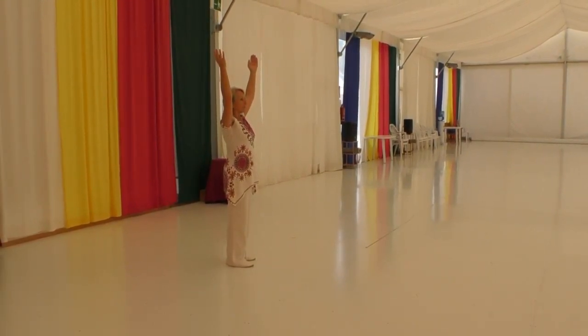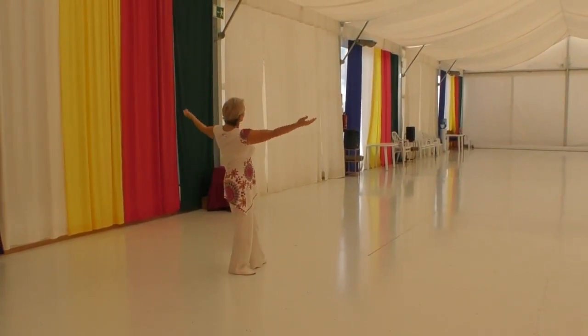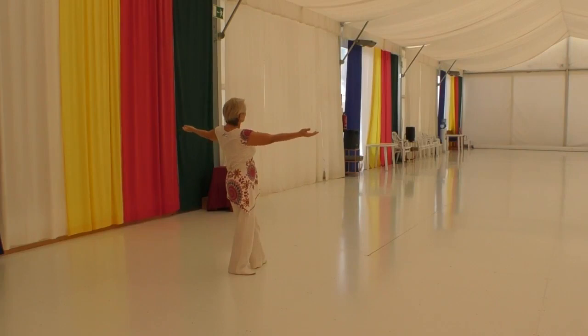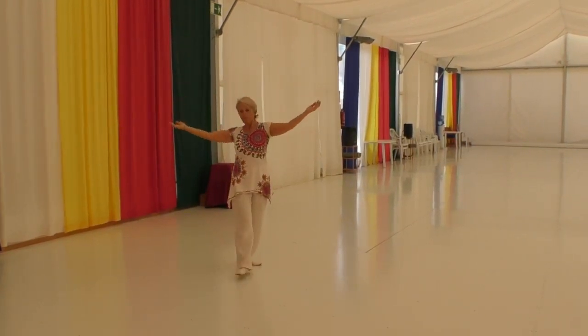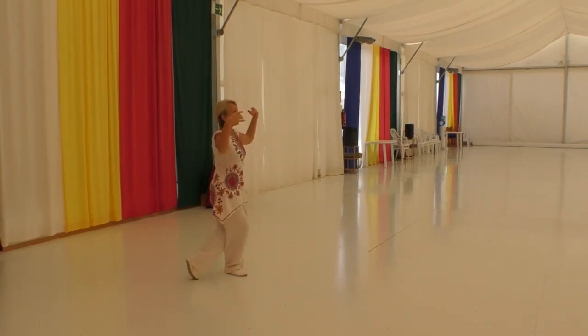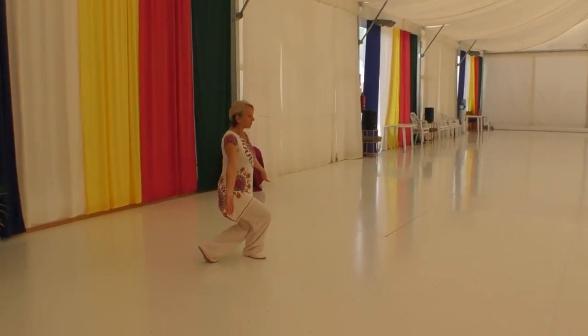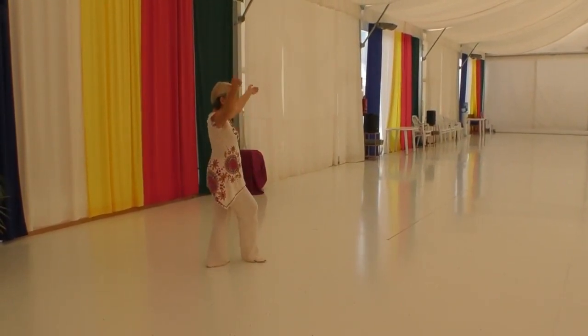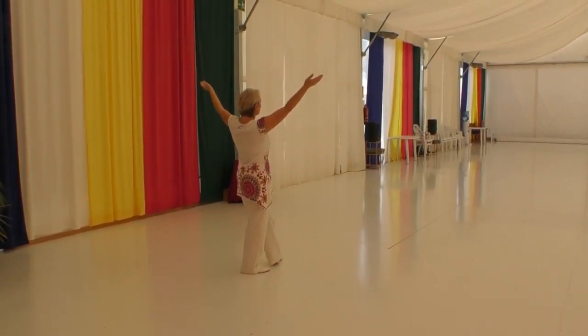So we tap with right foot, arms up, we turn to the left, left tapping and arms open. Now opposite, up, turn, arms open. Now we go to the front and we bend. We almost sit, arms on the side. We repeat the movement, right foot tap, arms up, turn, arms down.